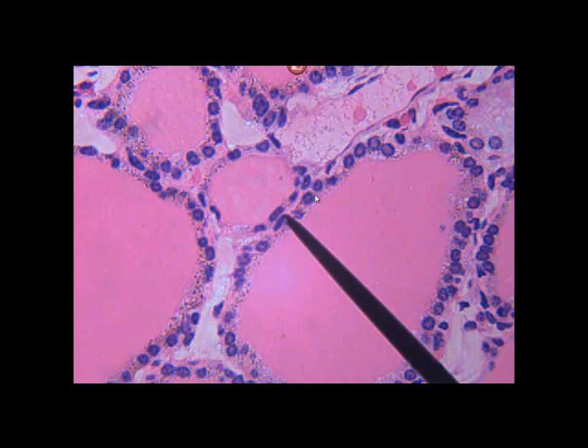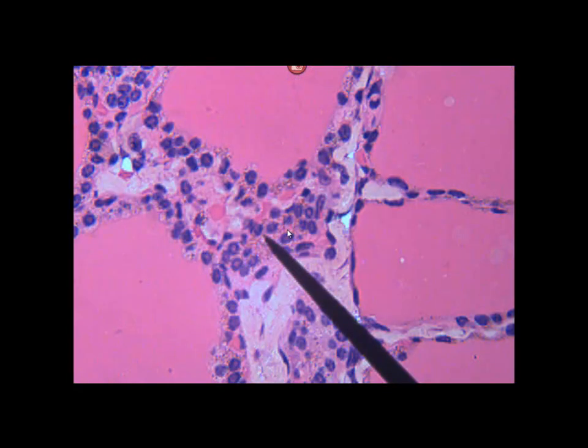And if you were to scan around on your microscope, you would come across areas like this and a little bit up here. These are called extrafollicular cells. They're found between the follicles. They actually produce calcitonin. They're called C cells. I have a lot of different names, but extrafollicular cells is what we're going to use. All right, so that's a thyroid. It's pretty simple.